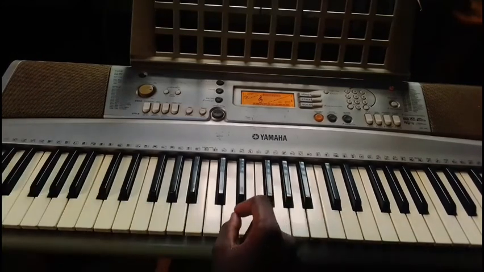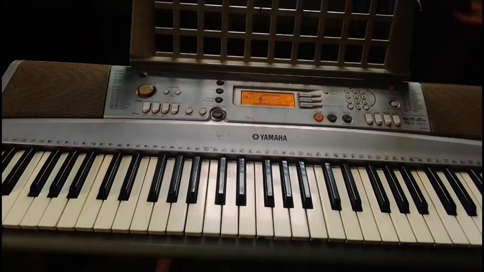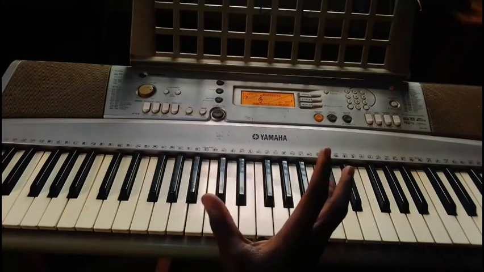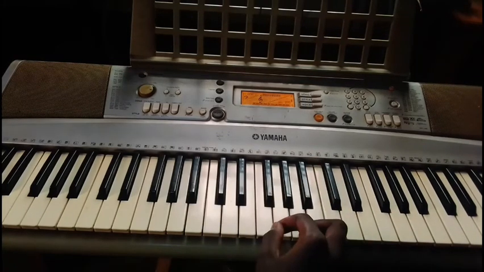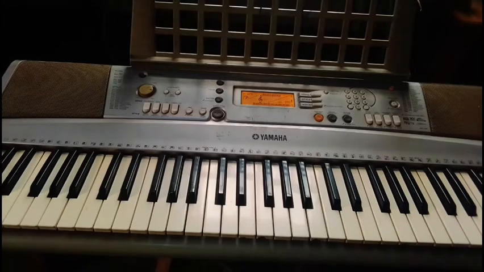I just played the 1-4-5 chord progression, which is the most basic of them all. And all of them are just major chords, the 1, the 4th, and the 5th. We can try it with many songs and see how it works.